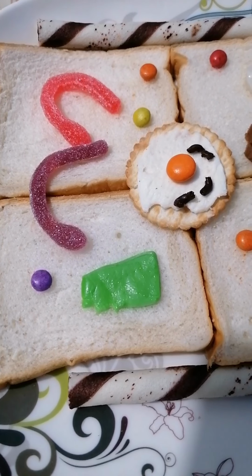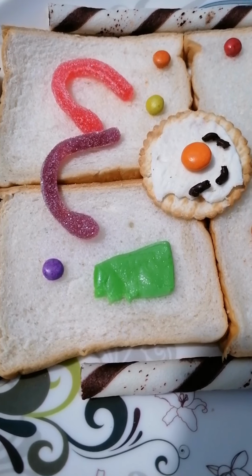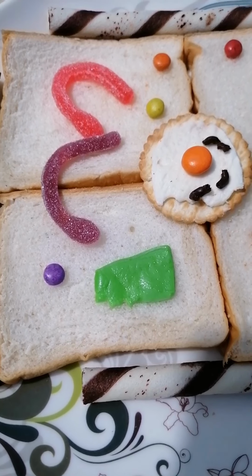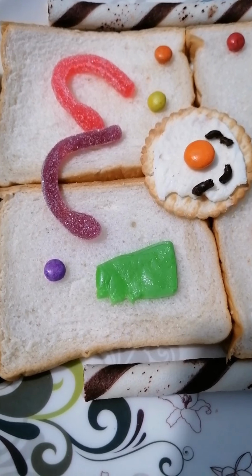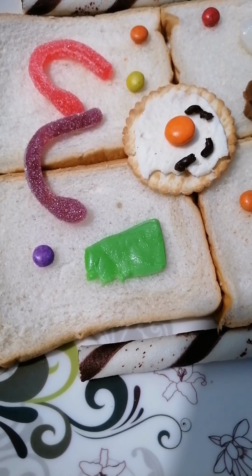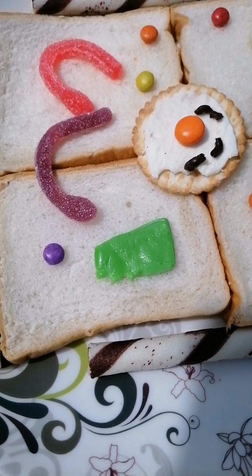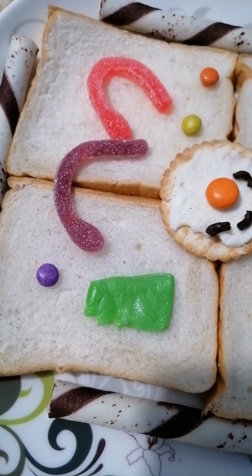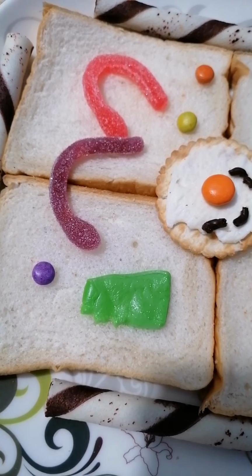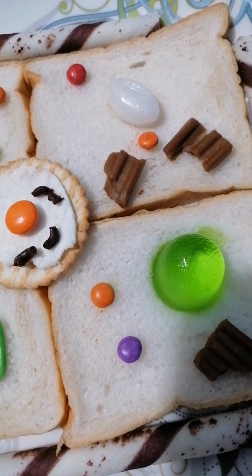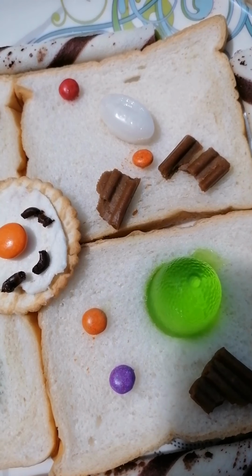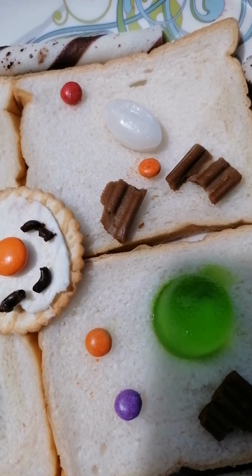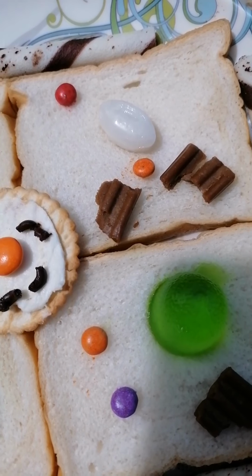I use gummies to represent ER or endoplasmic reticulum, violet for rough endoplasmic reticulum, and the pink one represents smooth endoplasmic reticulum. Smooth endoplasmic reticulum creates and stores carbohydrates and lipids. Rough endoplasmic reticulum is covered by ribosomes. Next is the mitochondria. I use candy men to represent mitochondria. Mitochondria is the powerhouse of the cell and it provides the cell with energy.